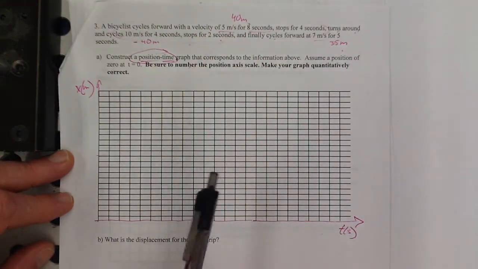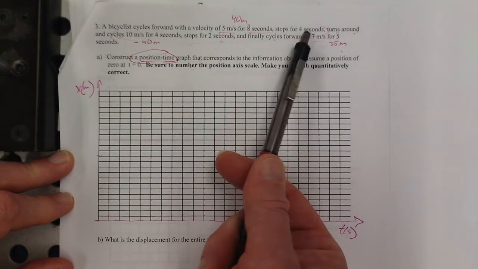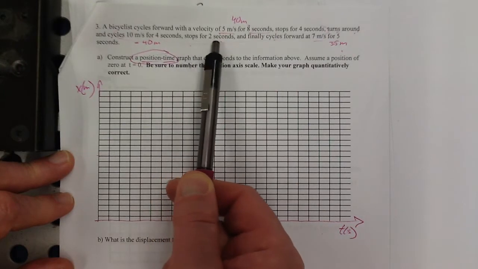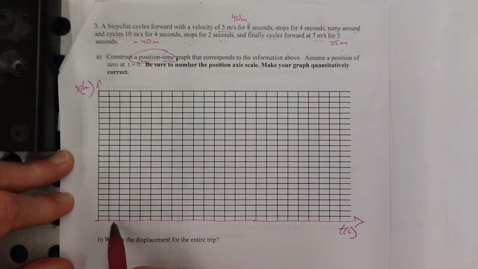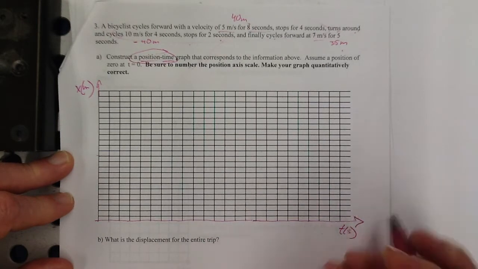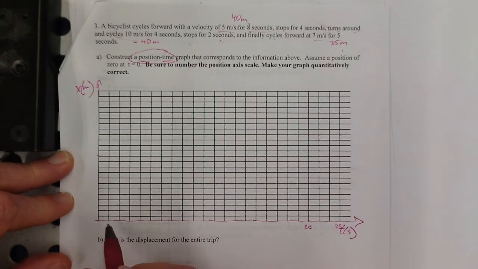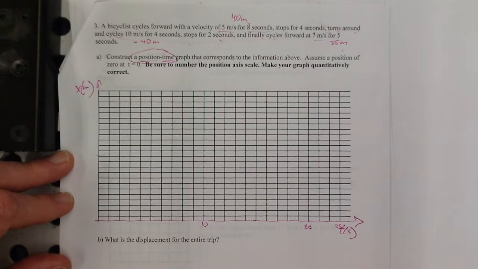How about the scaling of it? How much time do I have here? I've got 8 plus 4 is 12, plus 4 is 16, 18, 23. So do I have enough ticks here? 1, 2, 3, 4, 5, 6, 7, 8, 9, 10, 11, 12, 13, 14, 15, 16, 17, 18, 19, 20, 21, 22, 23. Looks good. And let's see, 2, 4, 6, 8, 10. And we'll add some more in there if we need them.